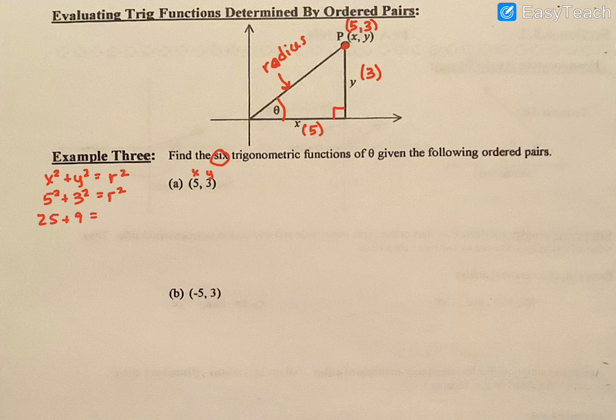25 plus 9 equals r squared. 25 plus 9 is 34. So r squared equals 34, or one more step, and r is the square root of 34. So this third side right here is the square root of 34. So there you have it. We have our three sides of the triangle. We're ready to find our 6 trigonometric functions.